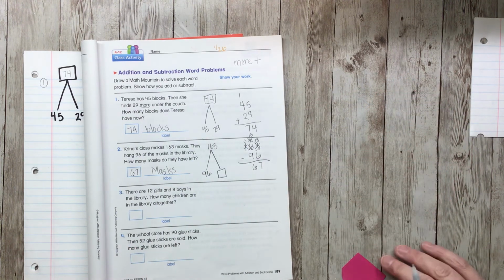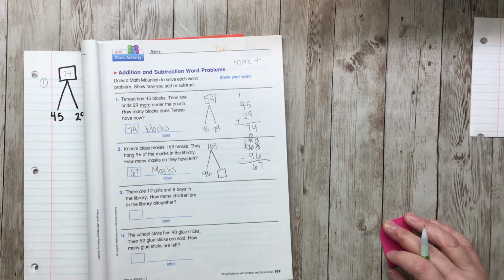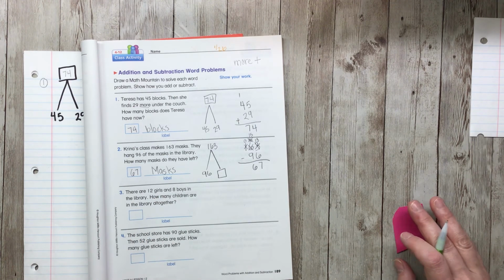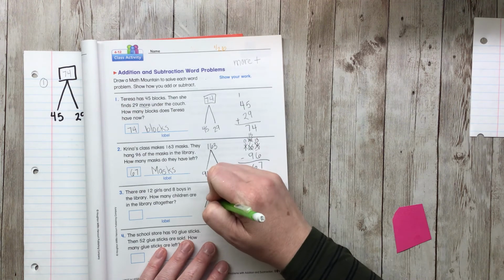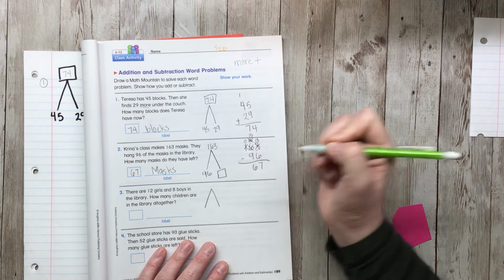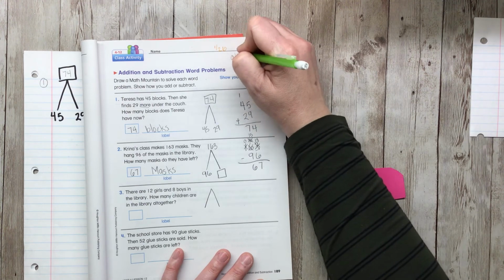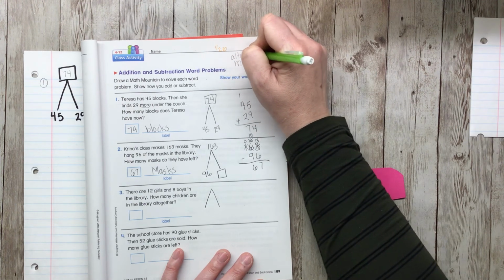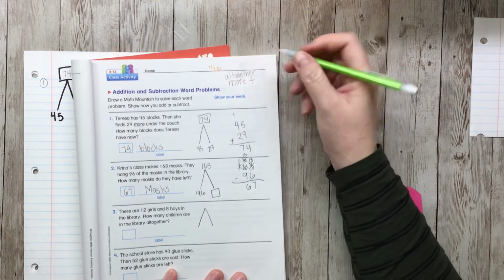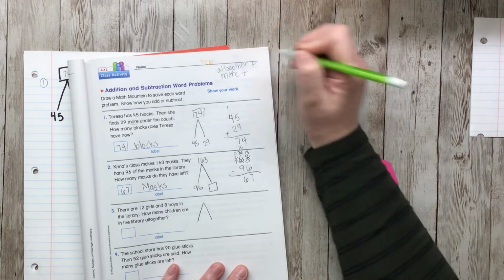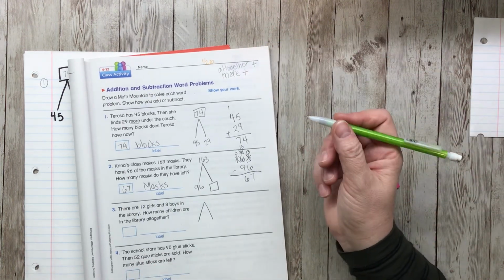All right. The next one says there are 12 girls and 8 boys in the library. How many children are in the library altogether? Altogether is a signal word that once again means plus.